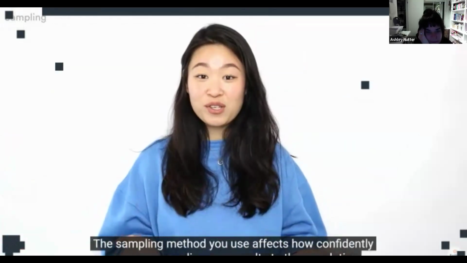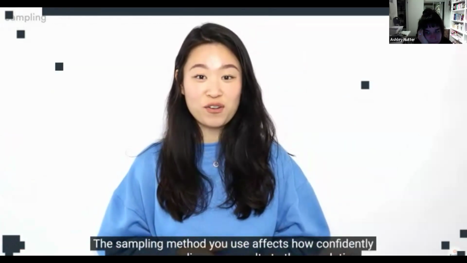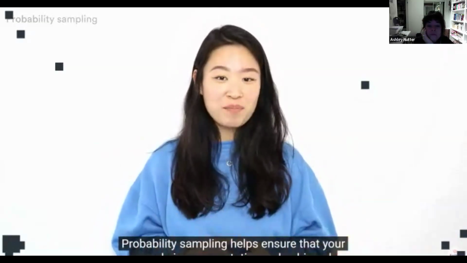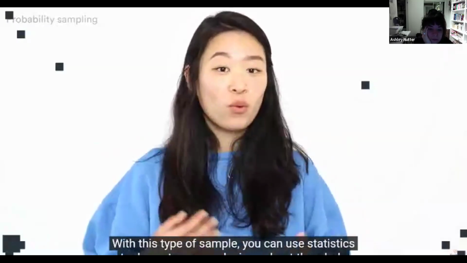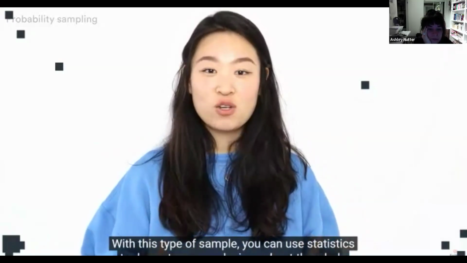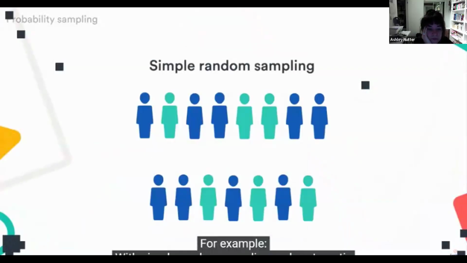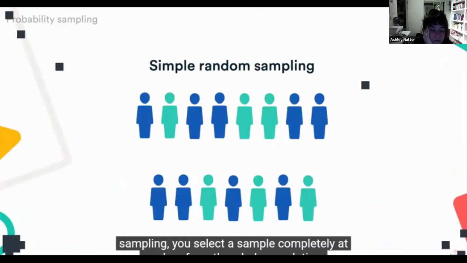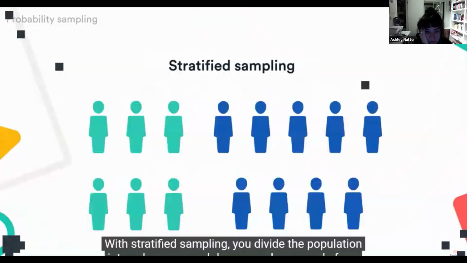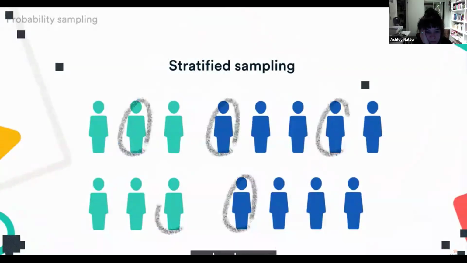The sampling method you use affects how confidently you can generalize your results to the population as a whole. Let's take a closer look at these two approaches. Probability sampling helps ensure that your sample is representative and unbiased. With this type of sample, you can use statistics to draw strong conclusions about the whole population. There are various methods of probability sampling. For example, with simple random sampling and systematic sampling, you select a sample completely at random from the whole population. With stratified sampling, you divide a population into subgroups and draw a random sample from each subgroup.